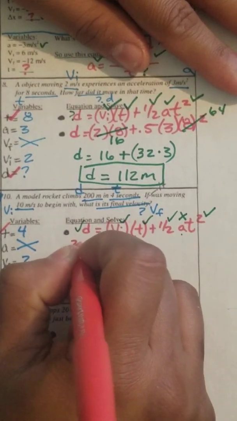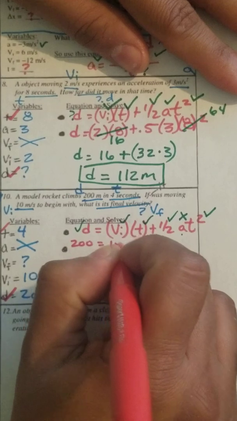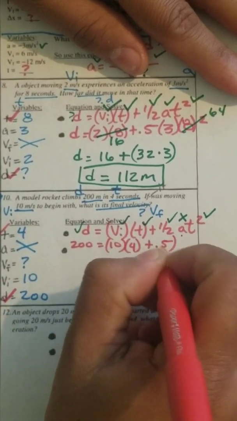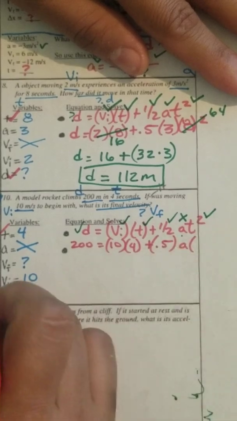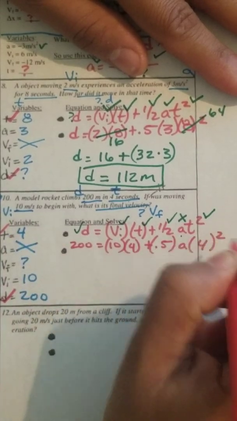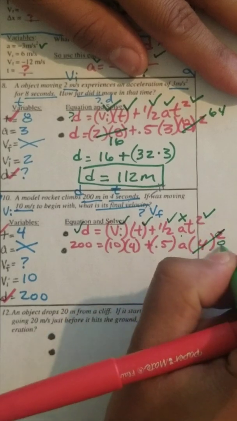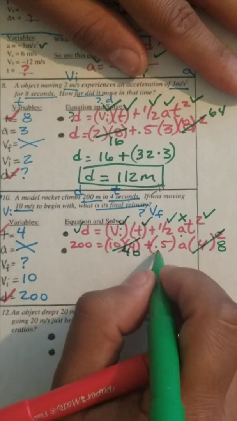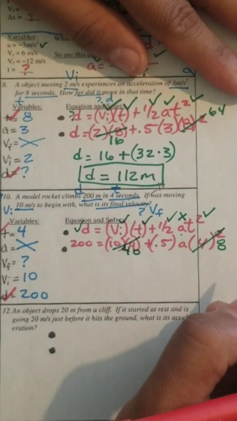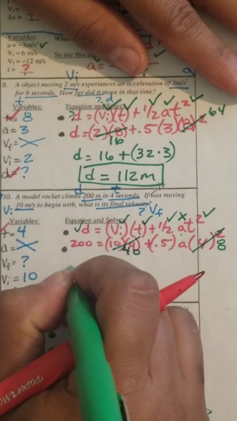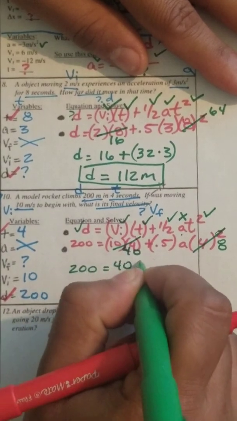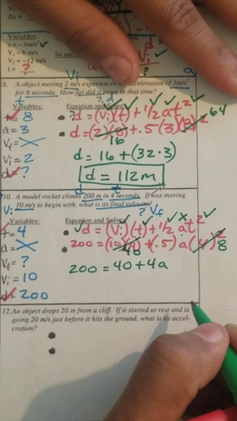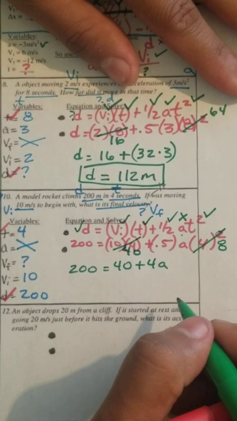D is 200 equals 10 times 4 plus 0.5 times A times 4 squared. 4 times 4 is 8. 10 times 4 is 40. 8 times 0.5 is 4. So 200 equals 40 plus 4A. Okay, not a problem. We can solve this. Let me come back over here.